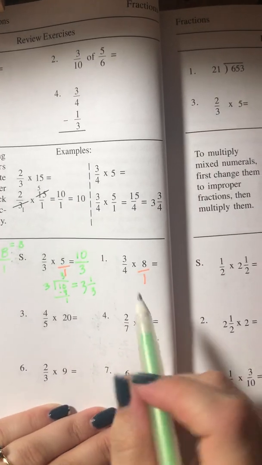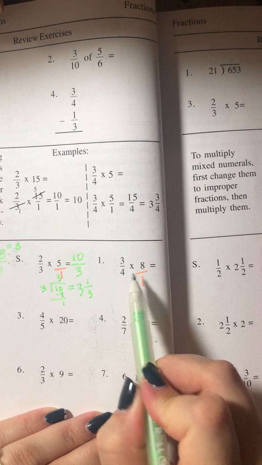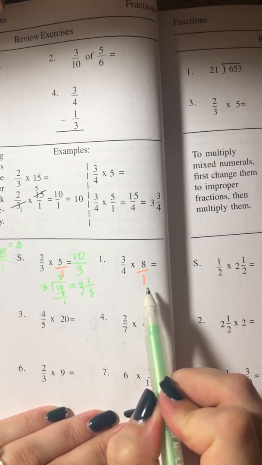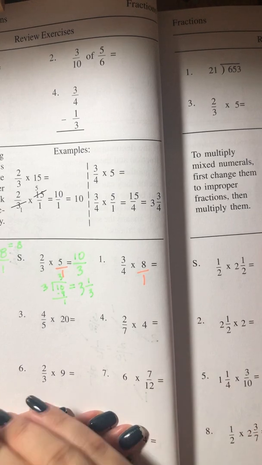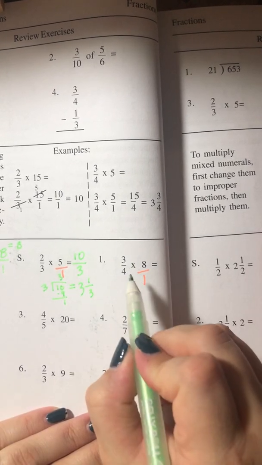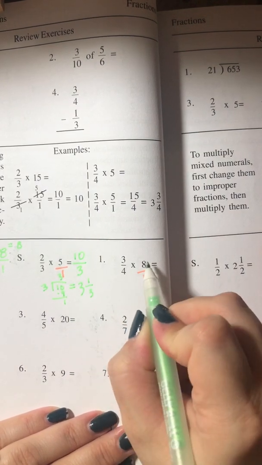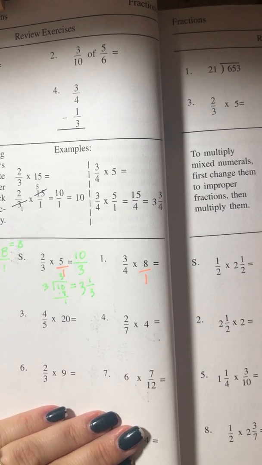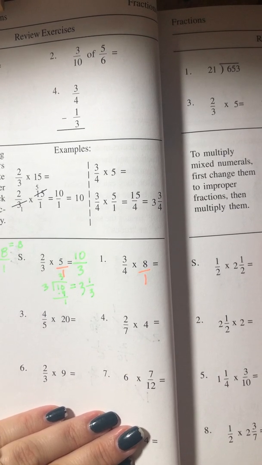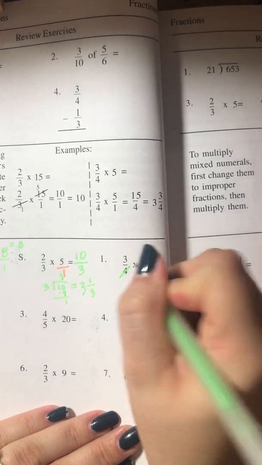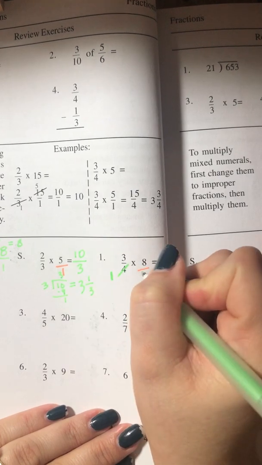So here we have 3 over 4 times now 8 over 1, since we put our 1 under our whole number. And we are going to check for common factors. There aren't any for 3 and 1. They're as simplified as they possibly can be. But for 4 and 8, are there any common factors? Sure. 2 fits into 4 and 8. But is it the biggest number that fits into 4 and 8? No. 4 is, because 4 fits into 4 once, and 4 fits into 8 2 times. So we can go ahead and cancel out that 4 and put a 1, since 4 fits into 4 one time.